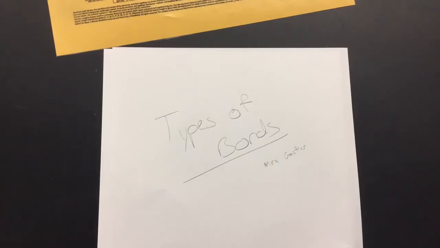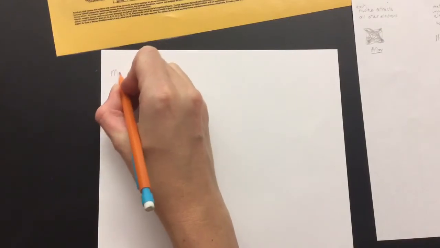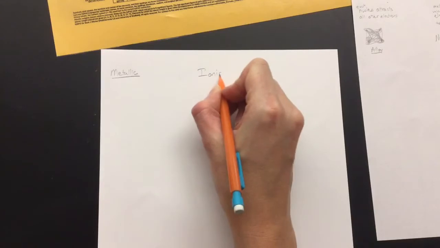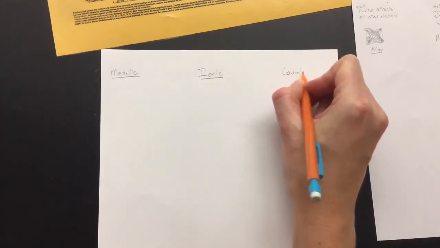Hi guys, in this video we're going to be talking about the types of bonds, and we're going to be using the periodic table to think about what kind of bonds are involved in a particular compound. The first type we're going to talk about is metallic, then ionic, then covalent, and then there are two kinds of covalent compounds and something special that happens regarding ionic and covalent compounds. Let's start with metallic.